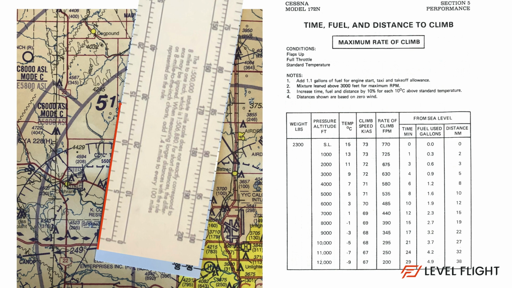Looking at the table, we need to remember that we are starting at an altitude higher than sea level, or the beginning of this table. Therefore, we start at the airport elevation, which in our case is 4,000 feet. The distance that corresponds to this altitude is 8.